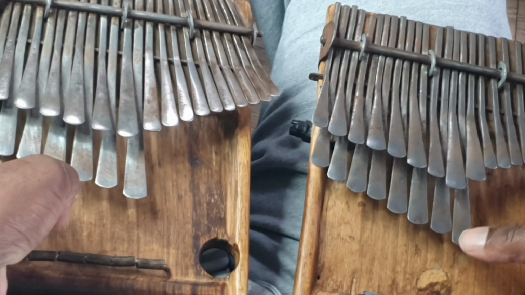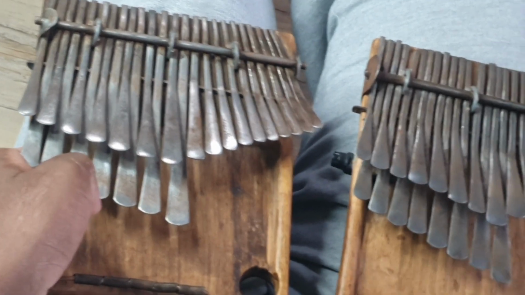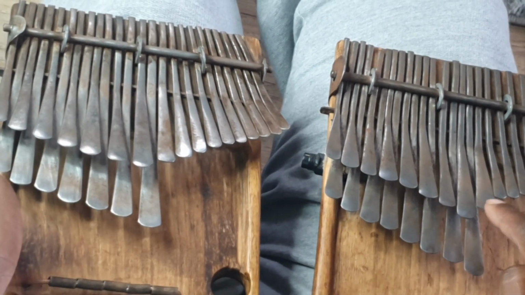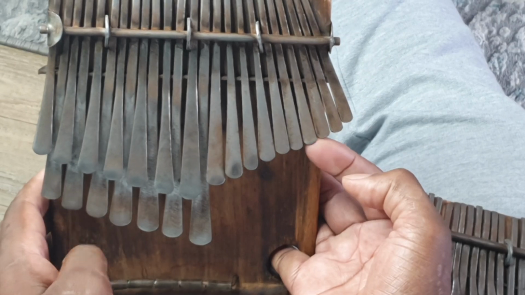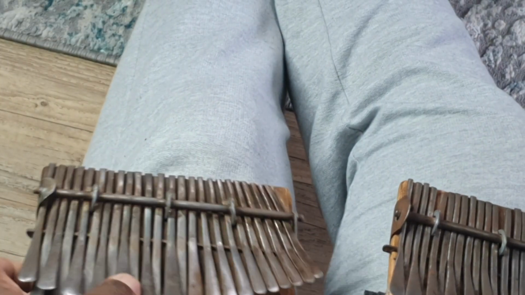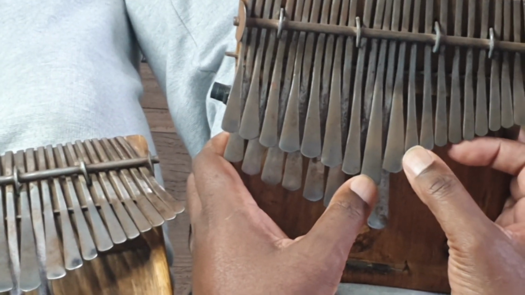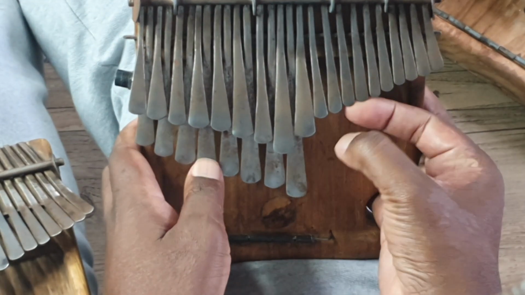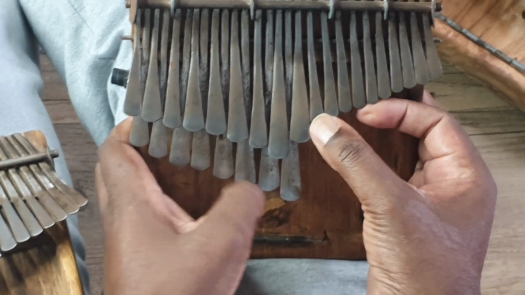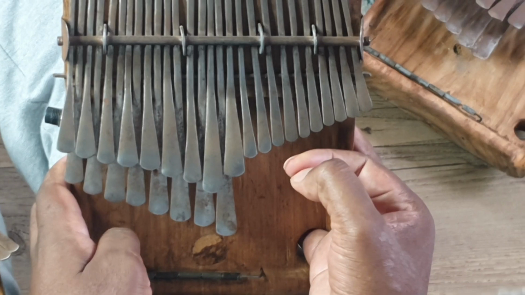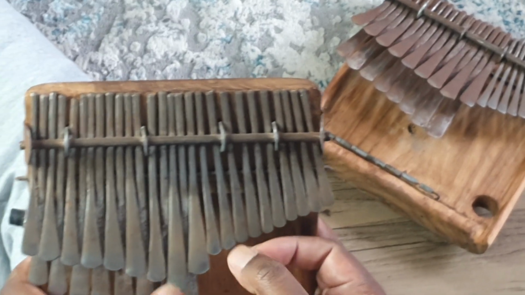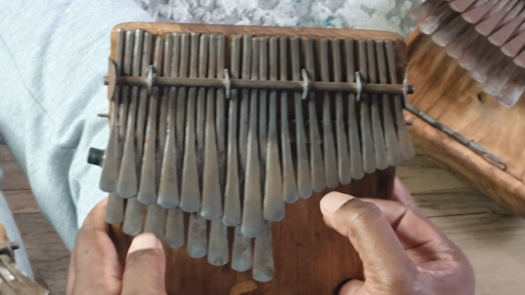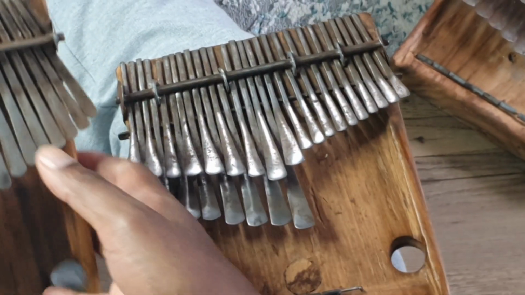So using this mbira, what we play here, we can play exactly the Nhemamusasa. So this is exactly what comes out.